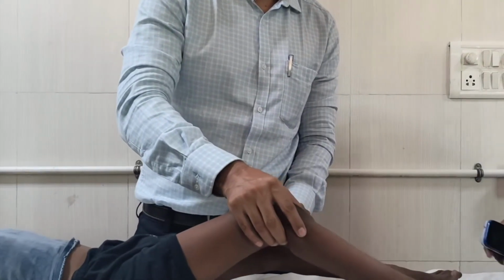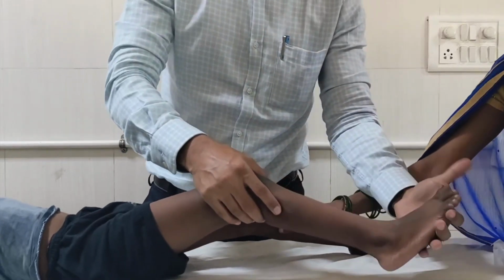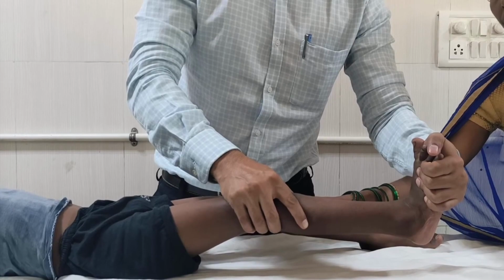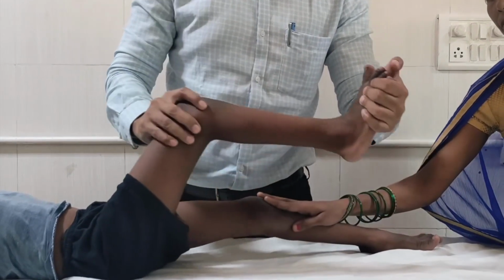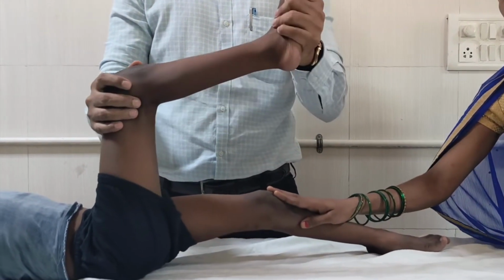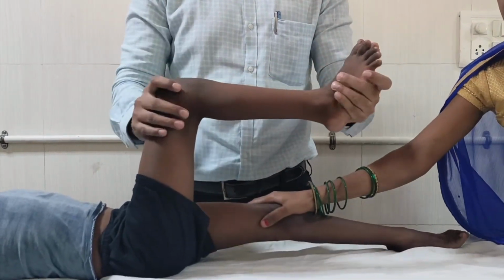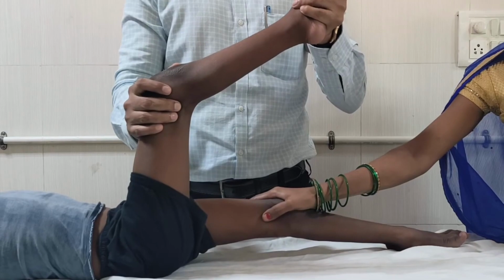This gives a fair idea about the amount of spasticity and possible treatment with Botox or spasticity-reducing drugs, or maybe surgical releases in case of fixed contractures.